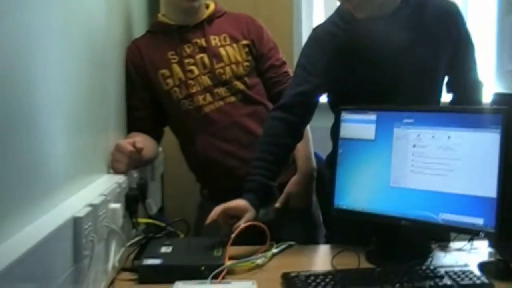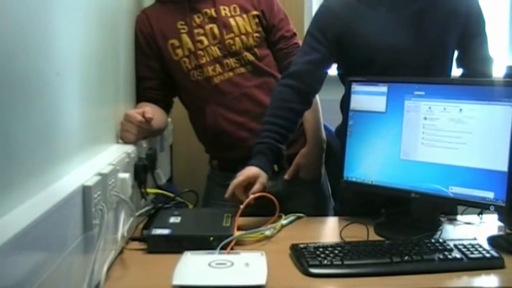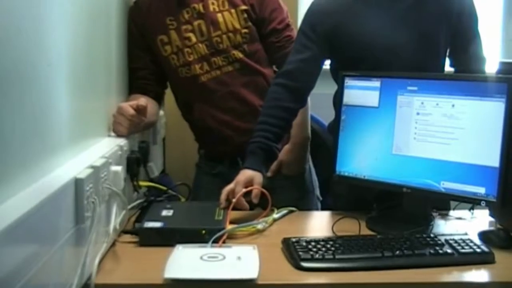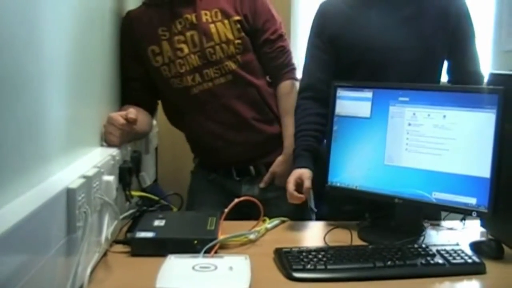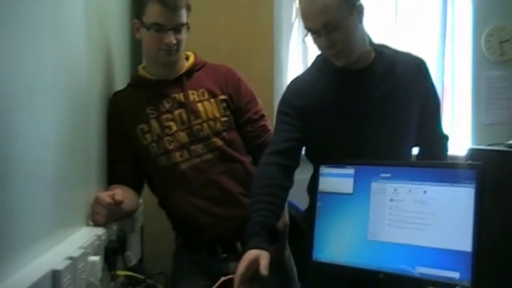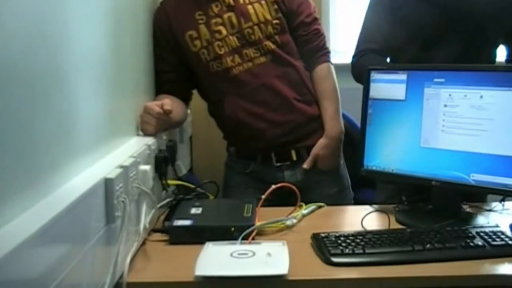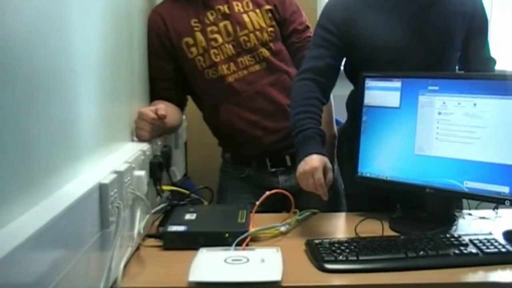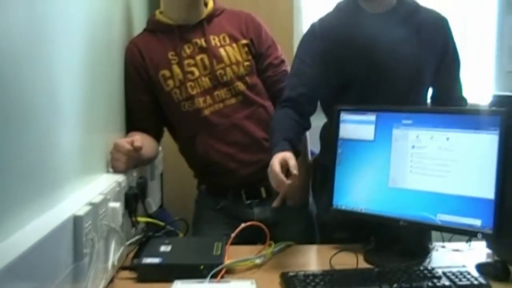On the switch we have VLANs set up: VLAN 10 for wired, VLAN 20 for wireless, and VLAN 30 for VPN traffic. This separates the different clients. Connected to the switch we have a Cisco access point. On the Cisco access point we have access control lists to stop wireless clients from being able to ping internal network clients, wired clients and so on.